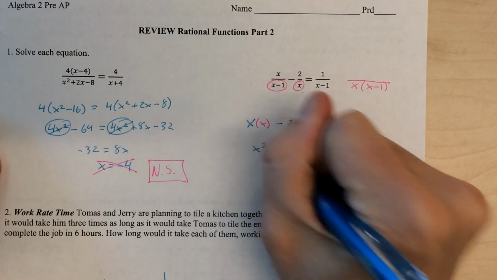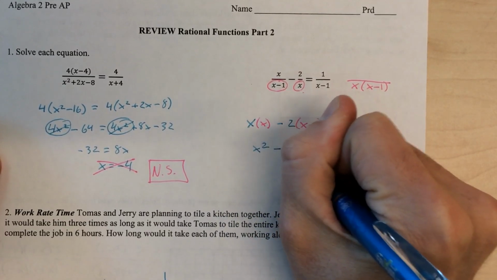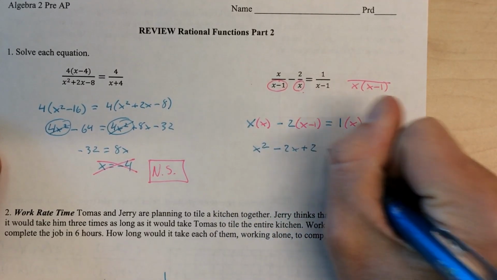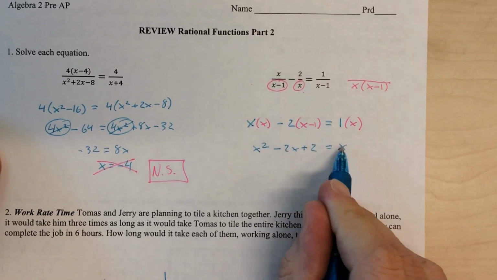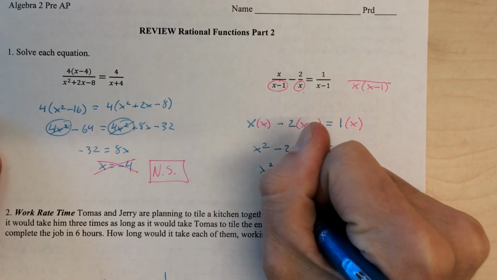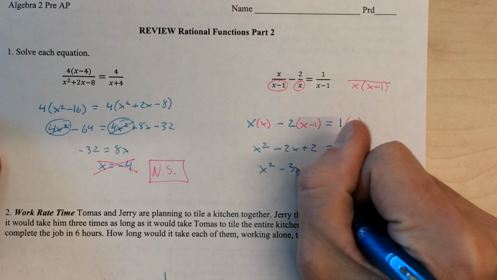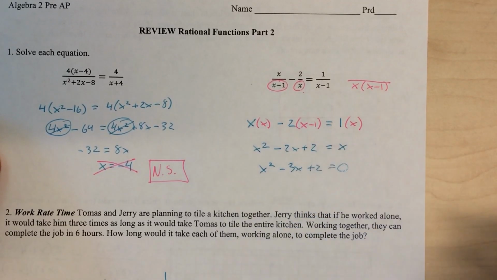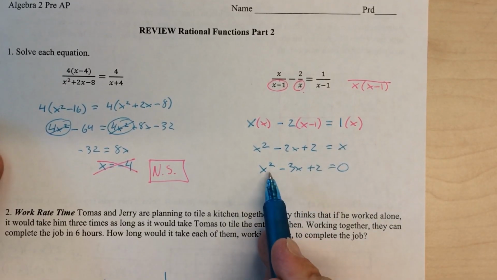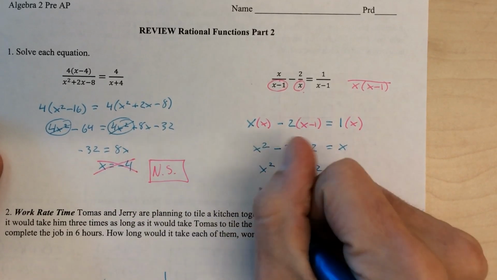These are going to multiply to give you an x squared. This is going to distribute in, give you negative 2x, and plus 2, that's going to be an x. So we'll just go ahead and move that x over. We're going to get negative 3x in the middle, set equal to 0, and because you have a quadratic that didn't cancel out like in the last one, you're going to factor.